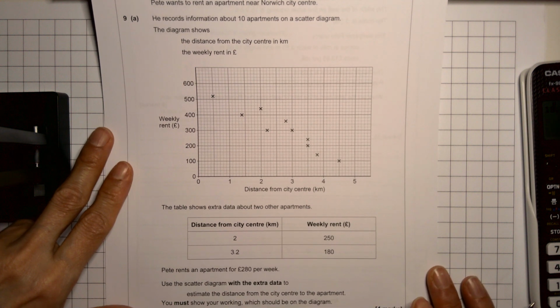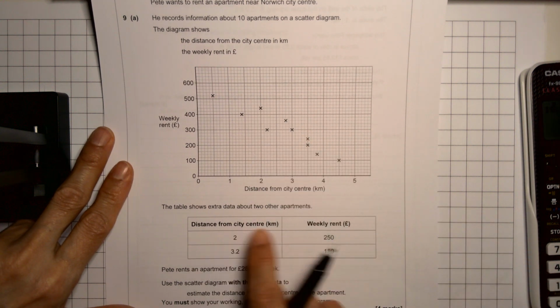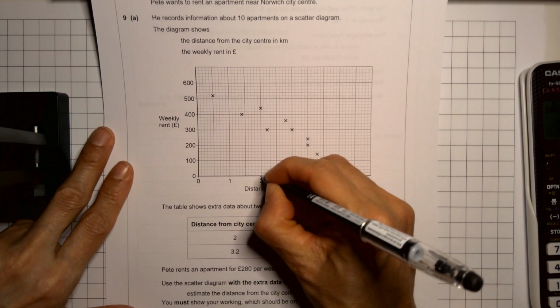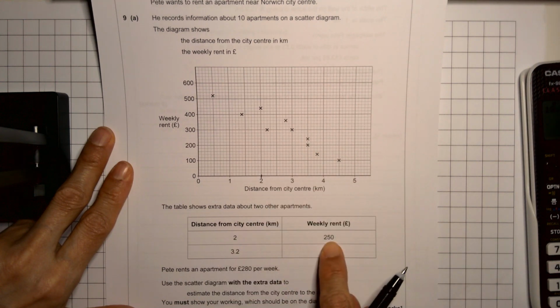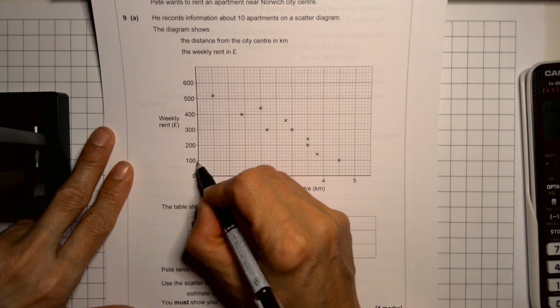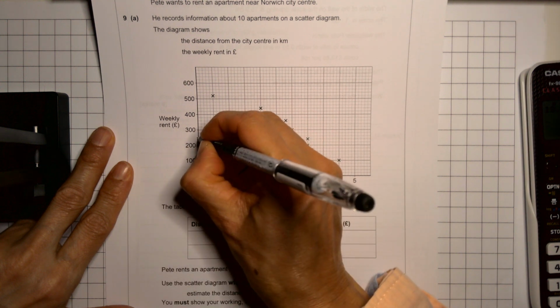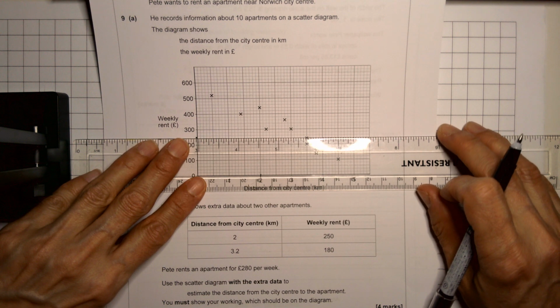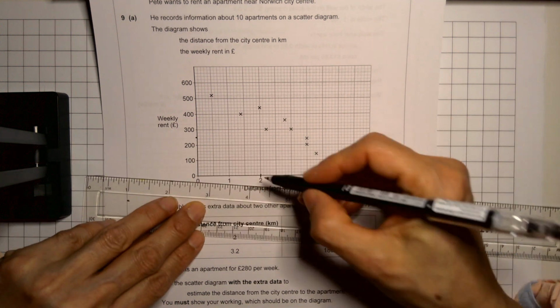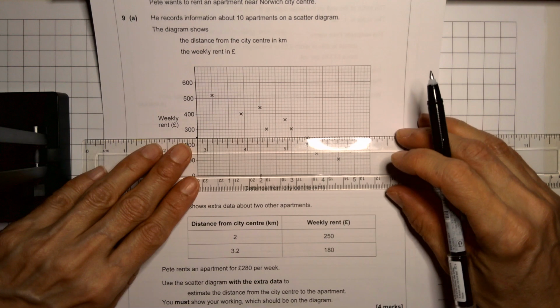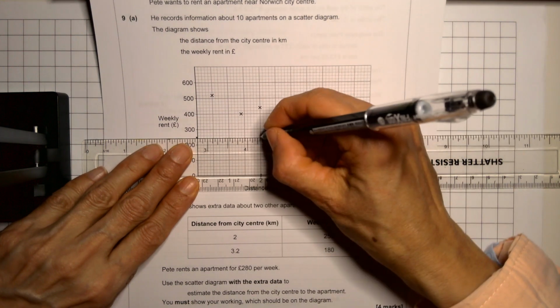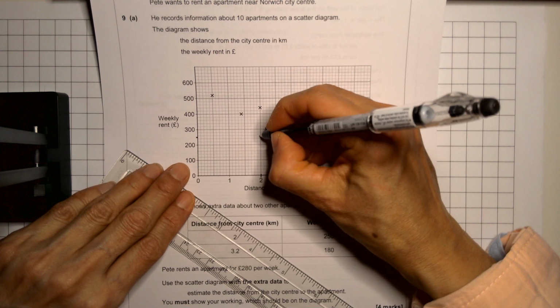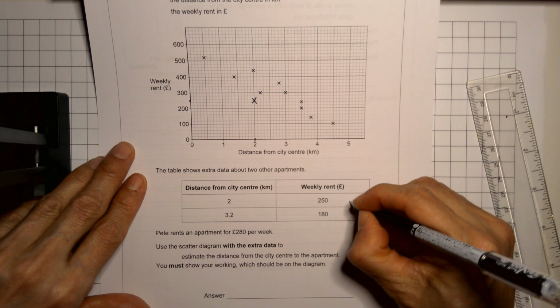Here we have our scatter graph, and we're looking for a distance of 2 kilometres. So here is a distance of 2 kilometres, and we want to go up to 250. Now if you notice, going up in 100, 200, 300, 250 is going to be bang in the middle of 200 and 300. So this is where having a ruler is a good idea, just to guide the eye. We're looking to go up at 2, and we're going to plot it there. So there is my other cross. Okay, we've done that one.